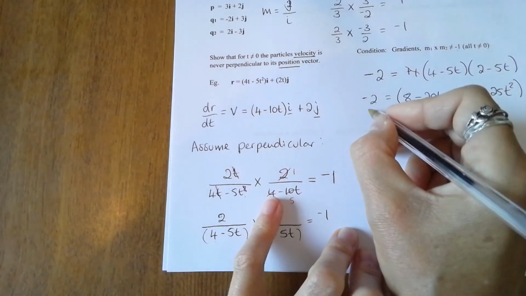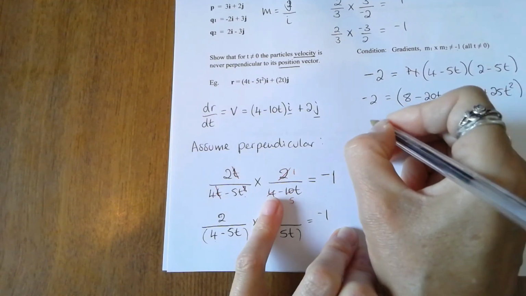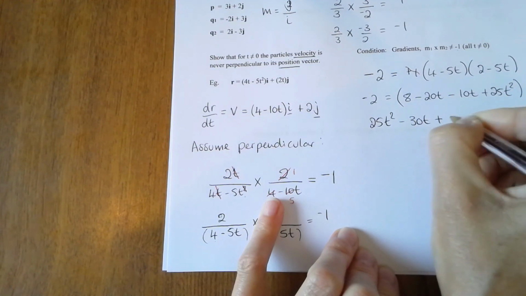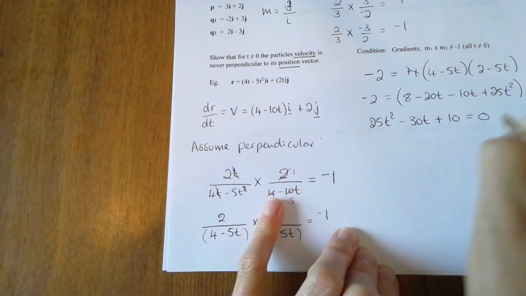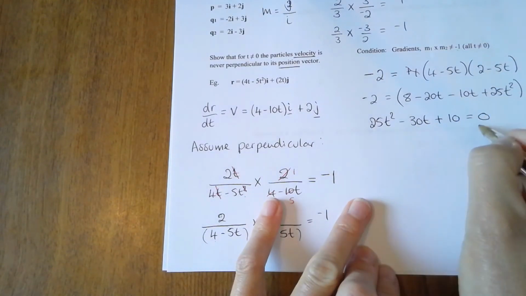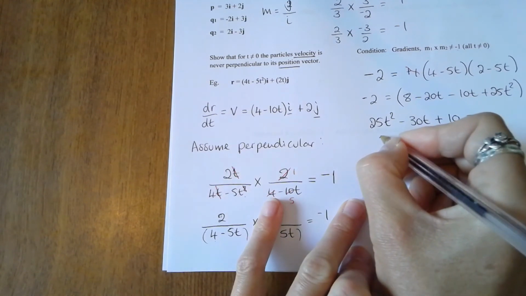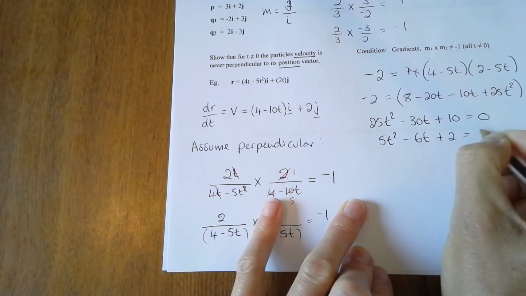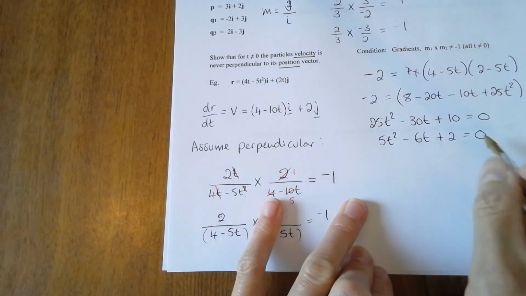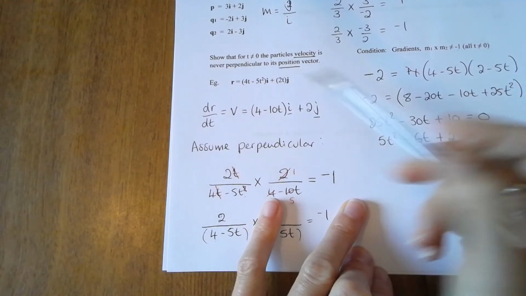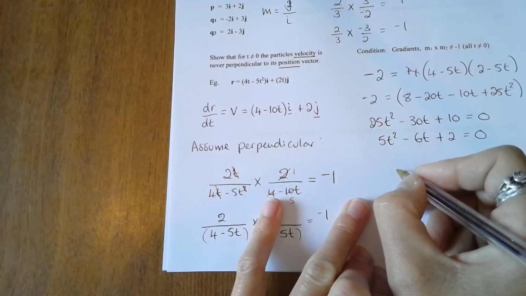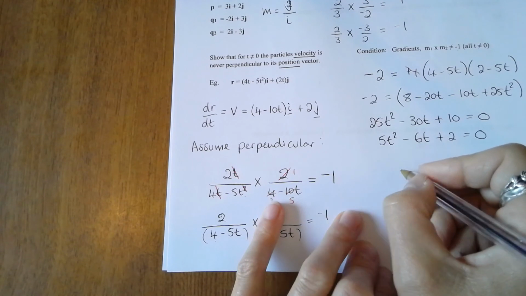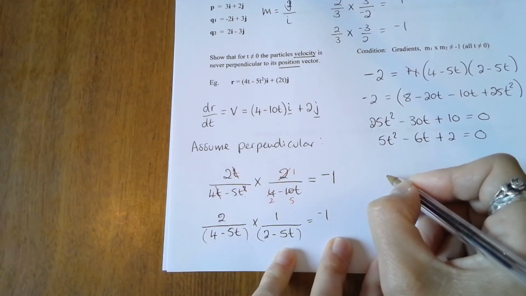And I'm just going to rearrange and simplify to 25t squared minus 30t plus 10 equals 0. And as I'm, again, can't use my calculator, I want to simplify this, so I can divide through by 5. And now I've got to show that there's no solution, so that these are never perpendicular. So I can use the quadratic formula, or I can just use the discriminant. So I'm going to show you with the full quadratic formula just as a reminder.